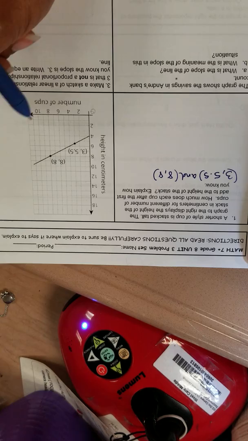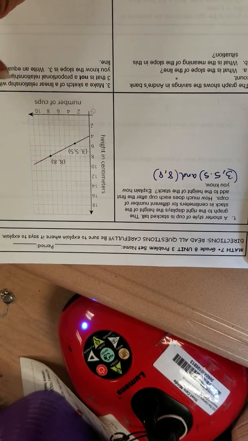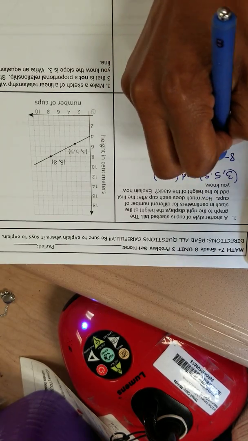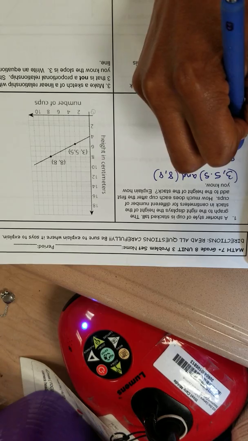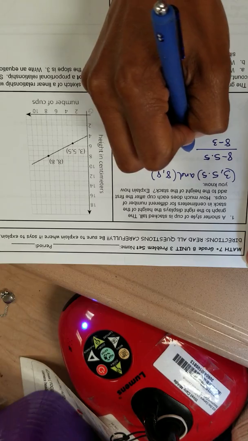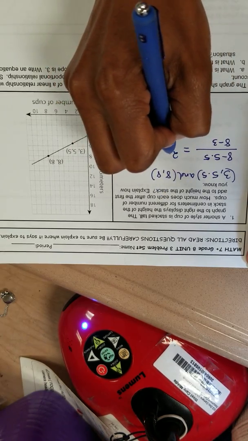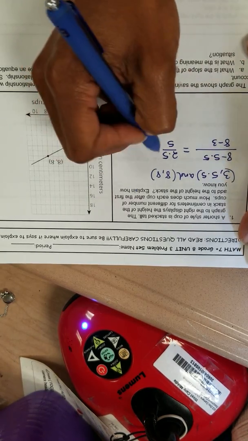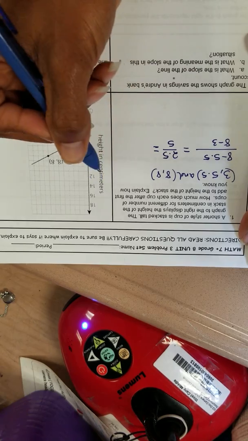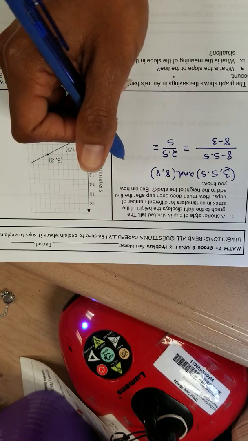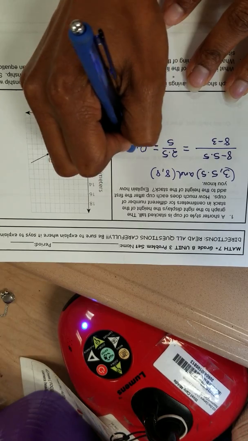And as we learned in class, you can find the slope of any line with 2 points by finding the change in the y values, so 8 minus 5.5, over the change in x values, so 8 minus 3 in the denominator. So 8 minus 5.5 ends up being 2.5 over 8 minus 3, which is 5. And if you simplify this down to a number, because we're looking for the height that is added per cup after the first cup, you end up with a number of 0.5.